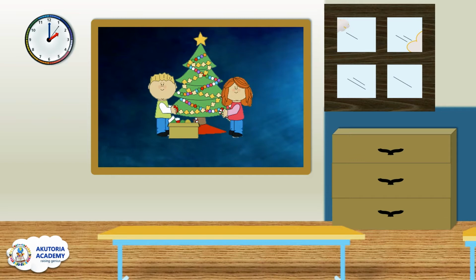Here we have a boy and a girl, and we also have a Christmas tree. They are lighting up the Christmas tree. But what space is the boy standing at? Where is he standing, and where is the girl standing? And what position is the Christmas tree standing at? Well, let's take a look.